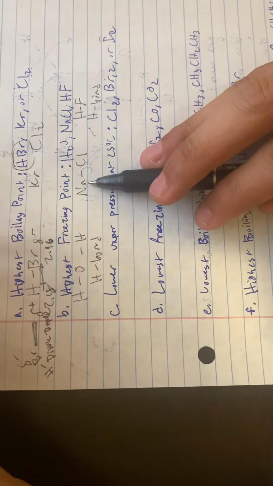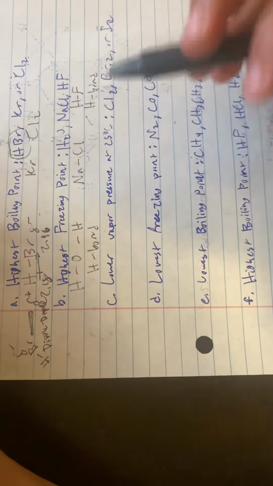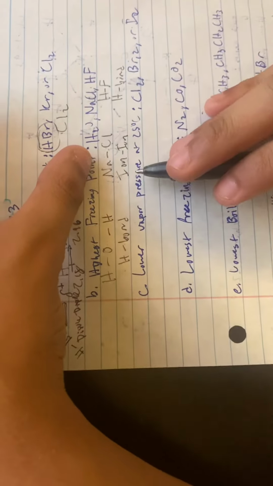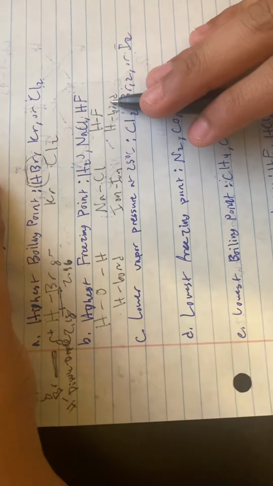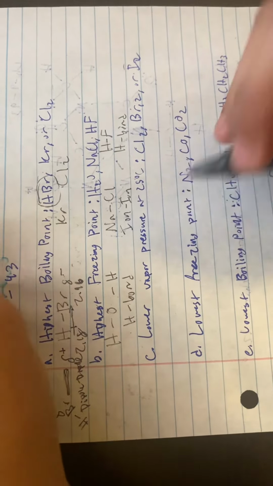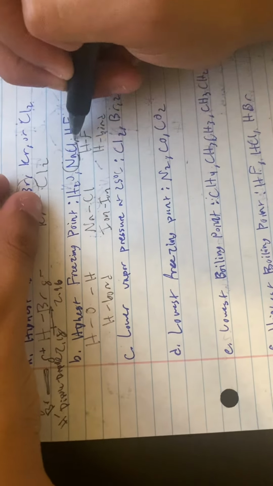Now, sodium chloride, on the other hand, exhibits an ion-ion intermolecular force. And since ion-ion intermolecular forces are stronger than H-bond intermolecular forces, that makes sodium chloride the higher freezing point.